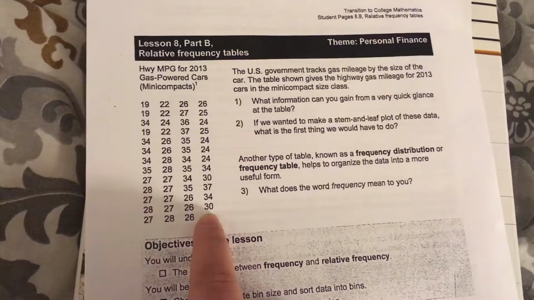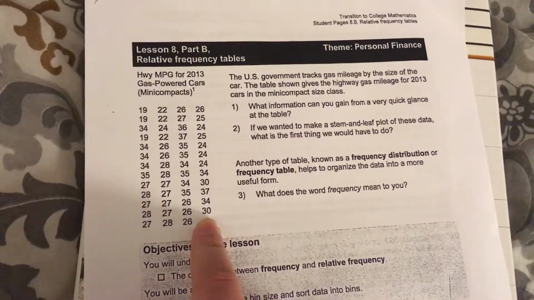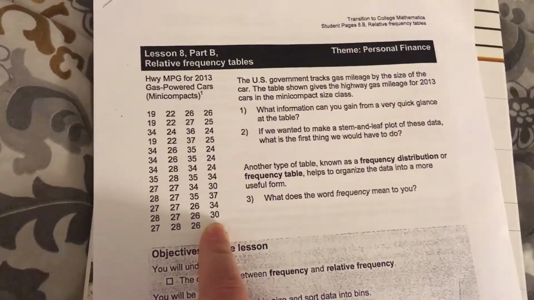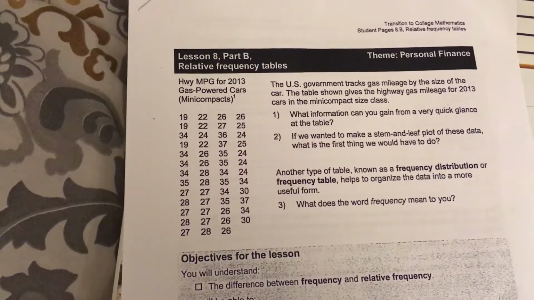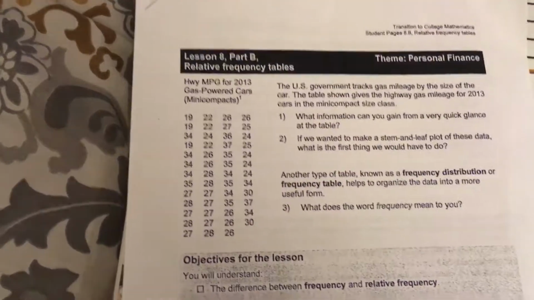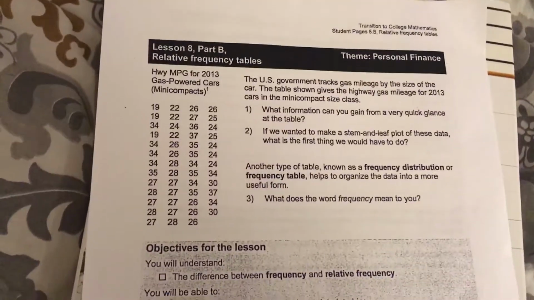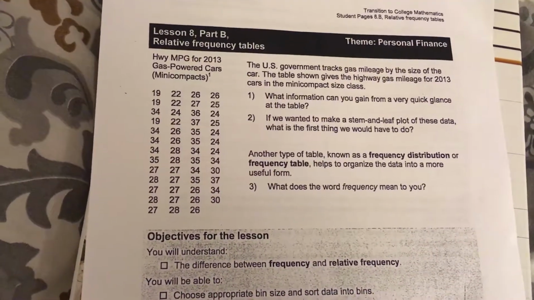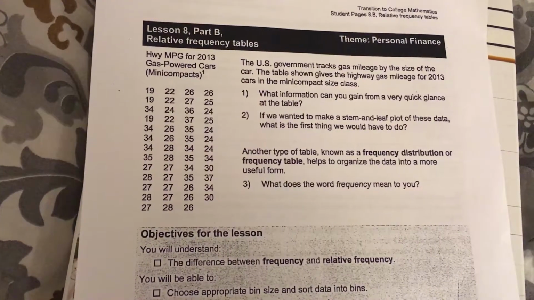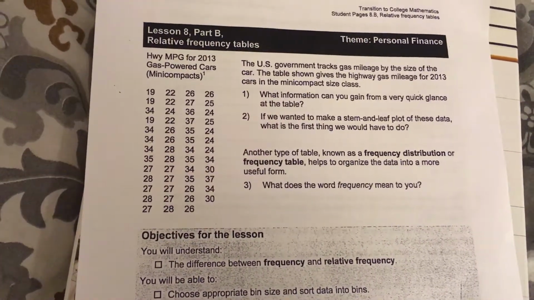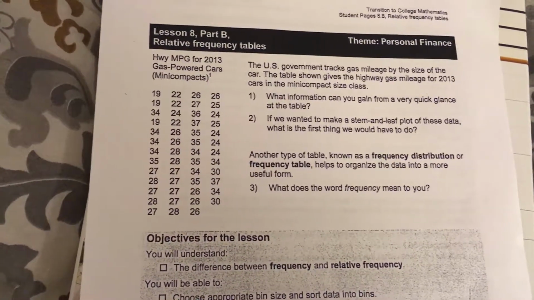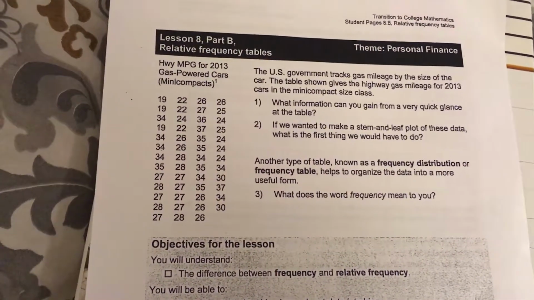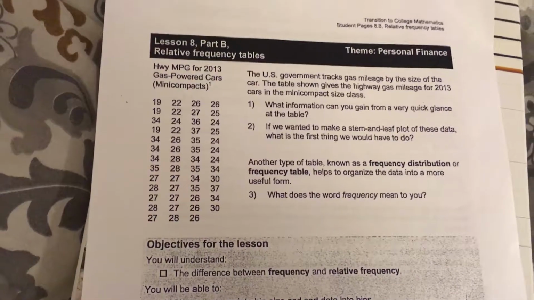And then there's 12 in this column, so 51. Right away you can tell how many cars they looked at for the gas mileage and tracked. You can also see which ones had lower numbers and which ones had higher numbers.